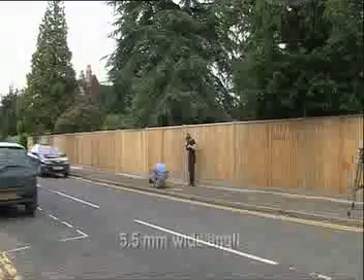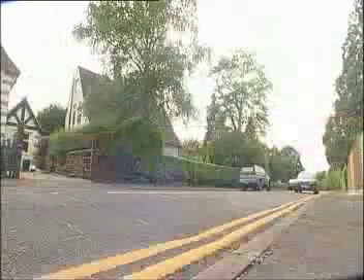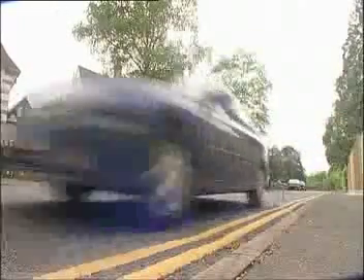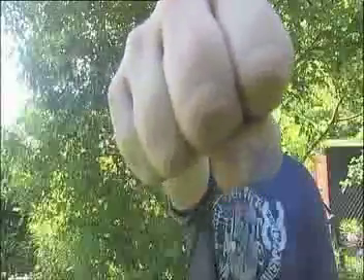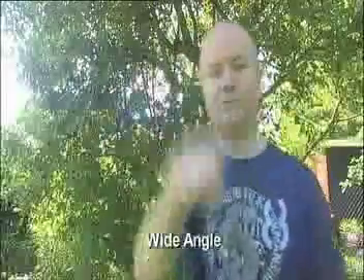Now with the wide-angle lens, although the car is travelling at exactly the same speed and from the same distance, it seems to travel much more quickly and is more dramatic. Here again, a mid-shot with the telephoto lens, action looks slower and less dynamic. Same shot size, mid-shot with a wide angle, and the action looks much more dramatic and faster.